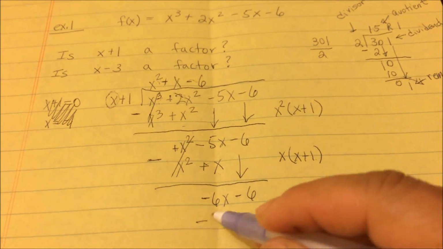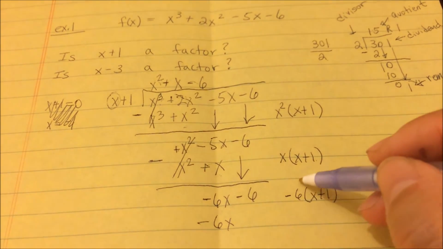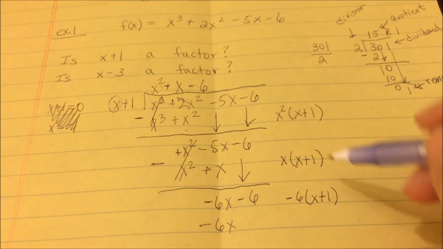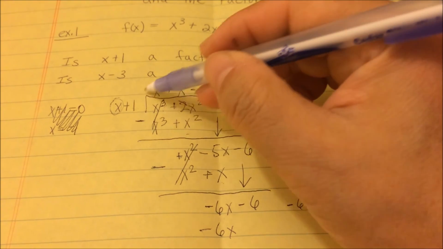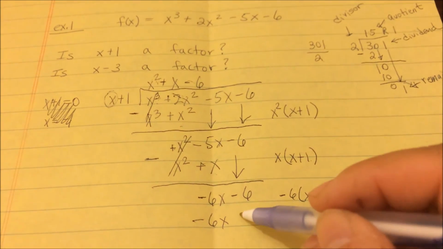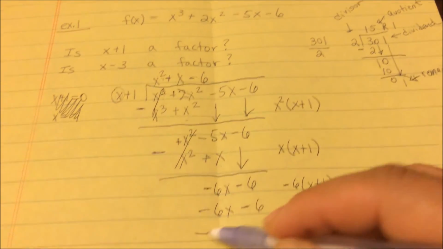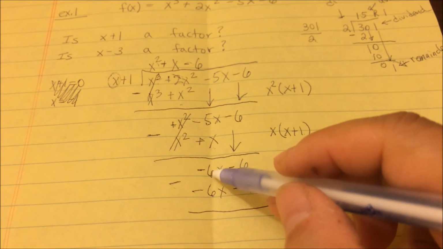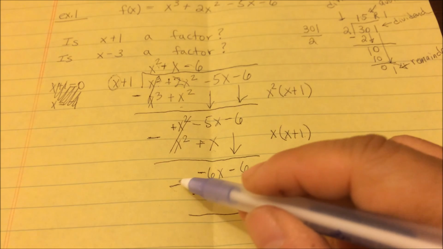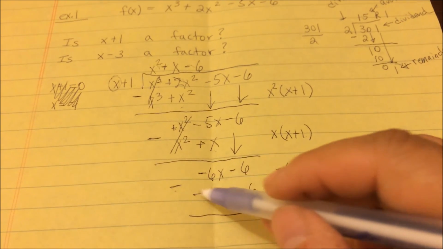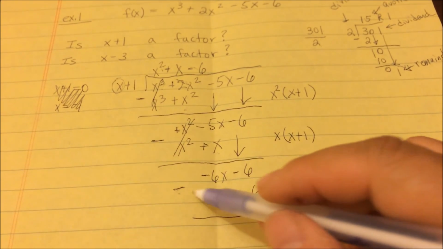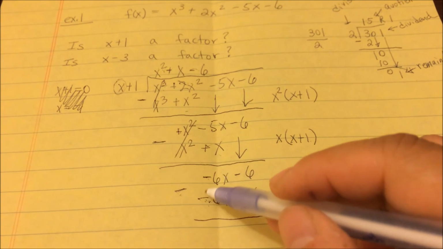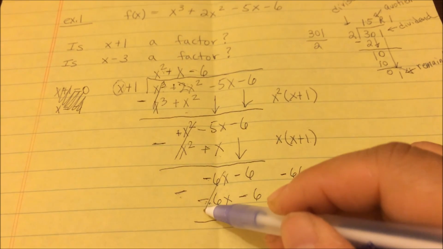So that should give us negative 6x, negative 6 times 1, which is negative 6. So then subtract. So this is gone. Now the reason why this is gone is because this is negative minus a negative. So negative and negative is plus right there, and a minus and a plus will cancel it out. That's why it works there.